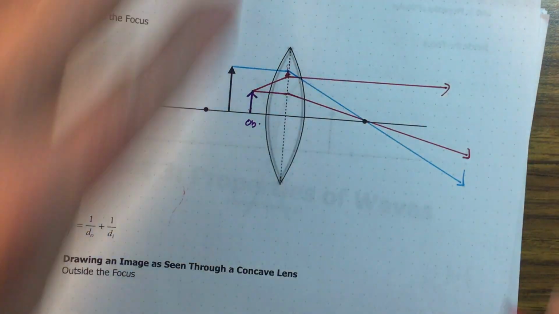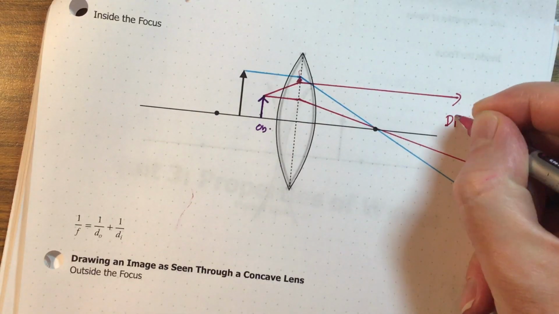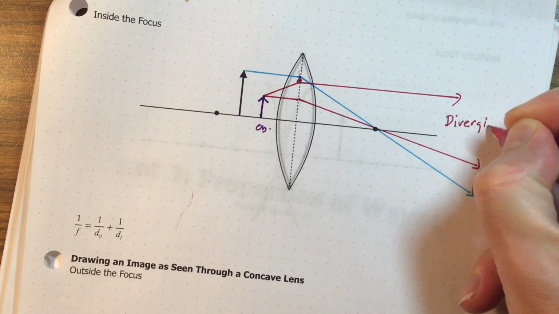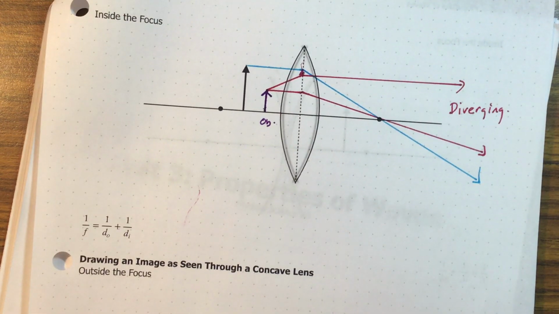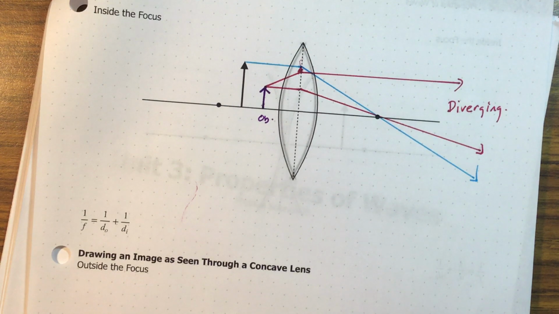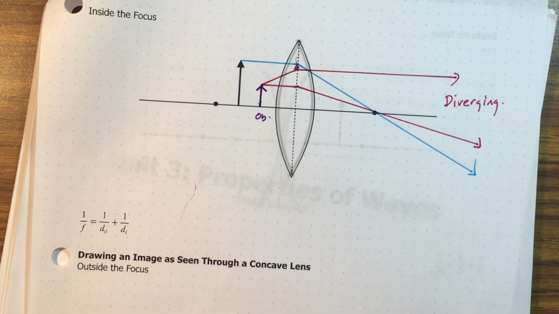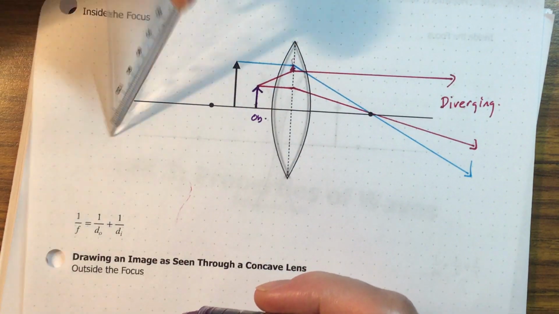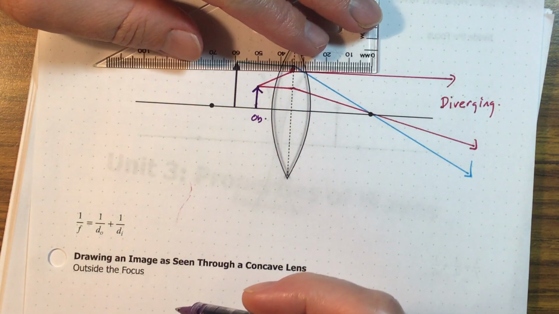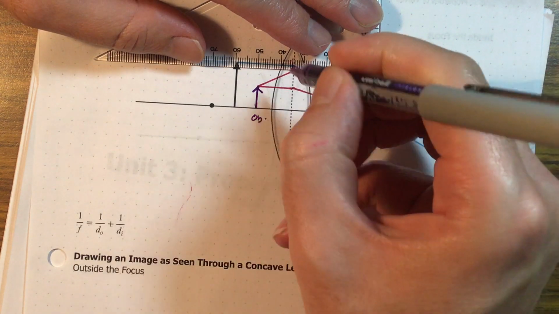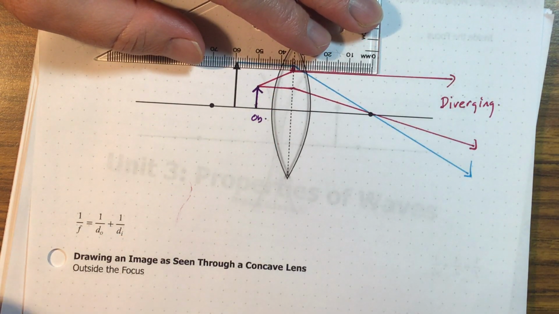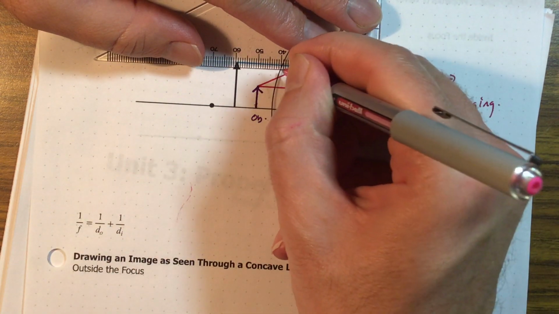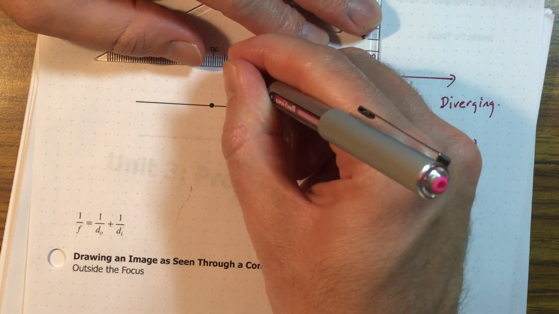Now what's the problem here? These are diverging rays, right? They're moving apart. Diverging means moving apart. So where does our image happen? This is where we have to do the backtrace thing. We always backtrace the refracted ray. So we take this guy, and I need to use pink for this. We're going to backtrace it. I'll put dashed lines.